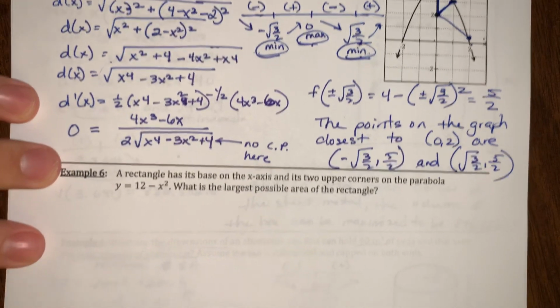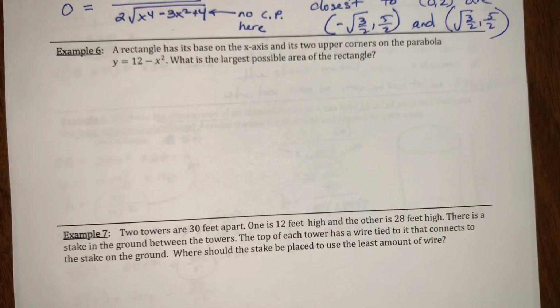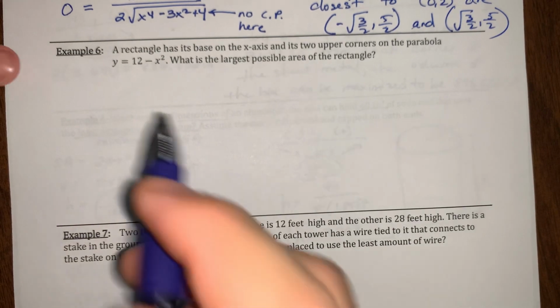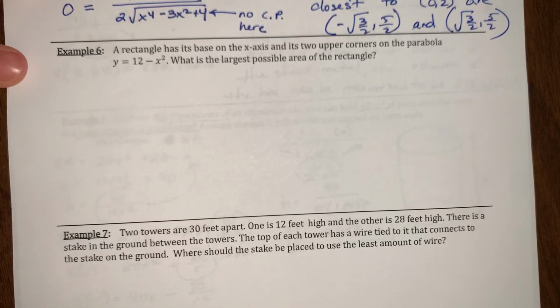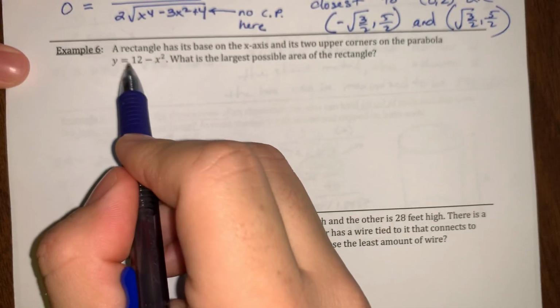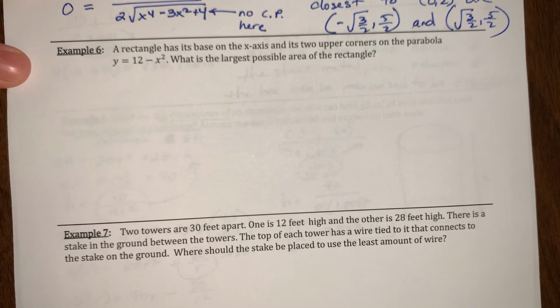All right. So let's keep going. I'm looking for the problems that are most commonly asked. All right. And you'll always see problems like this. And on the problem set, I even emphasize these style of problems too. Okay, so it says over here, a rectangle has its base on the x-axis and its 2 upper corners on the parabola y equals 12 minus x squared. What is the largest possible area of the rectangle?